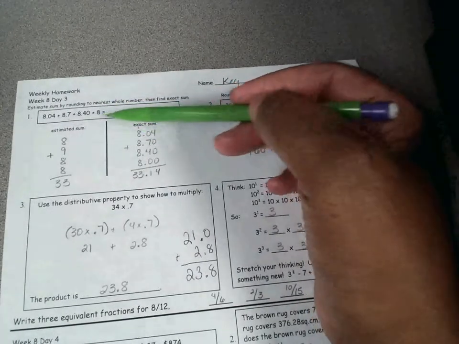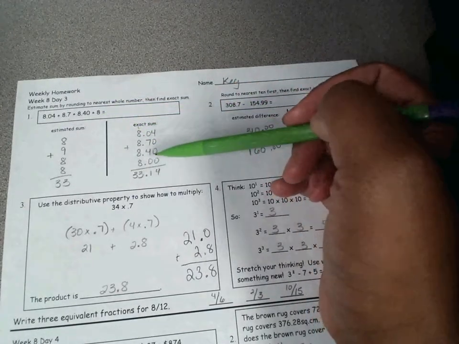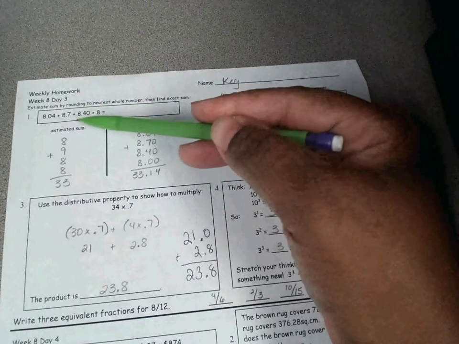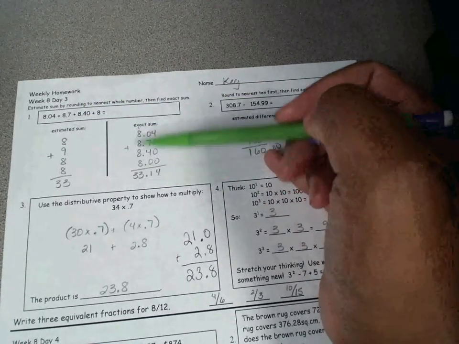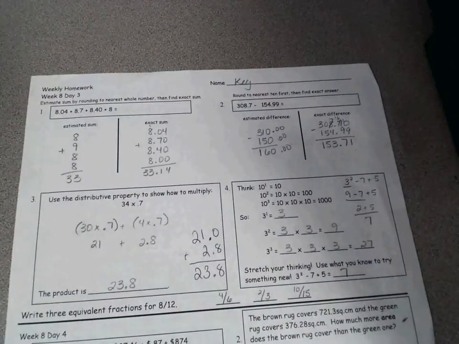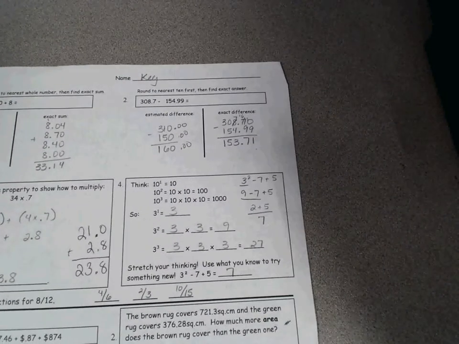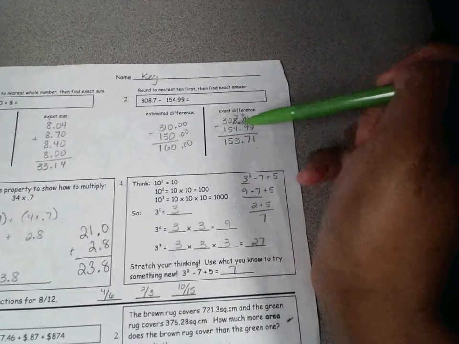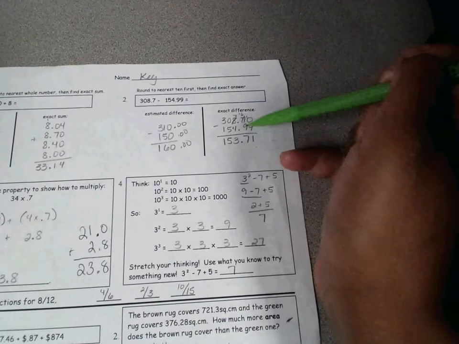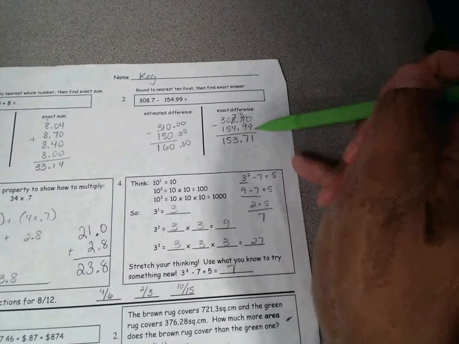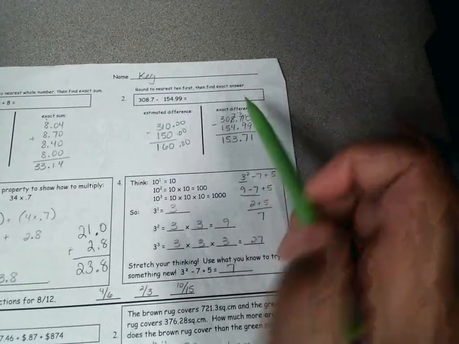Now I stack every single one of these numbers and I annex zeros behind the 7 and behind the 8 so that when I line it up, my decimals are lined up, and that should give me 33 and 14/100ths. Number 2, guys, if you do not stack these decimals and you do not annex a 0, you will get the wrong answer for the exact.